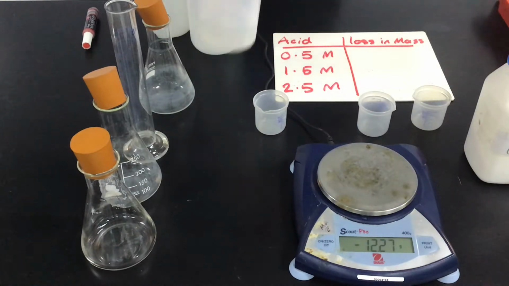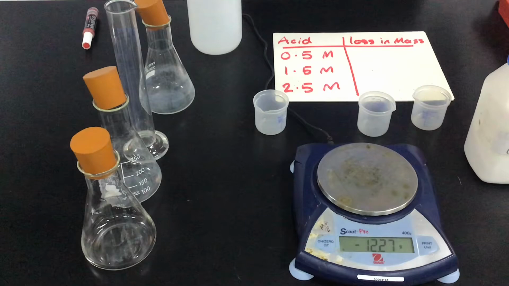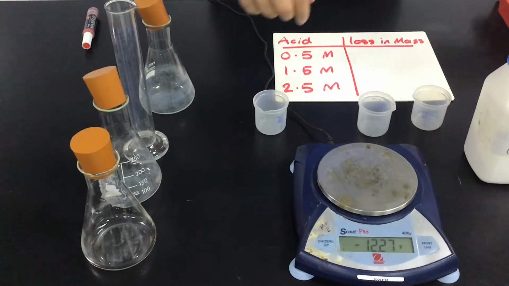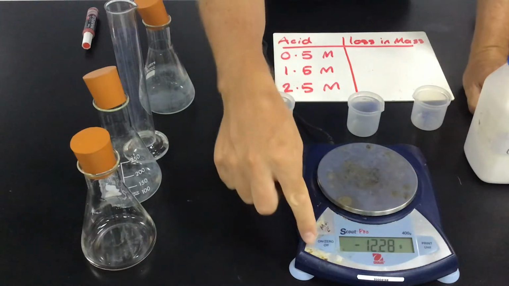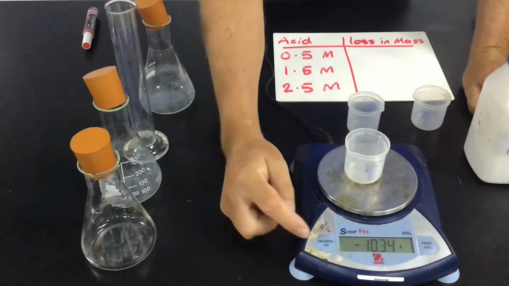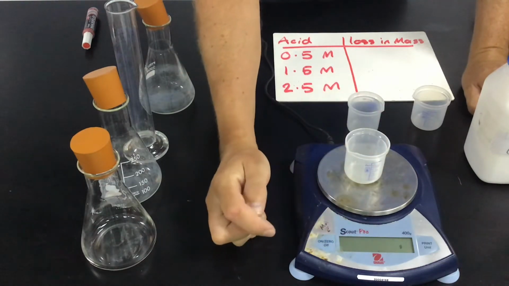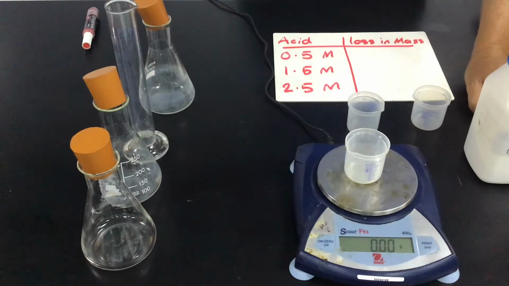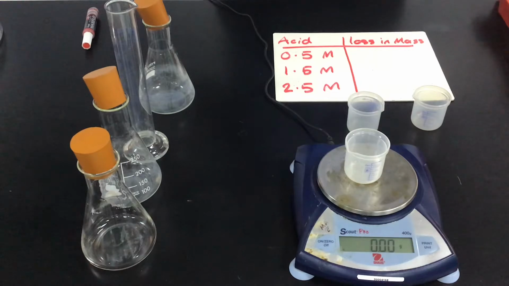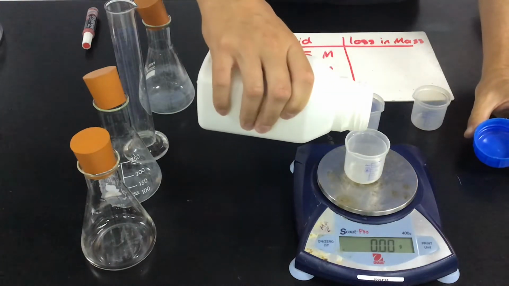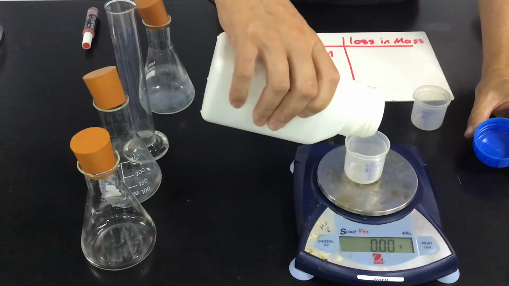So my first job is I want to measure out the same amount of marble chips for my 3 different experiments. That's going to be one of my control variables. So I'm just going to place on a beaker and zero it, and then we are going to attempt to have 5 grams. Let's just see how much 5 grams looks like.